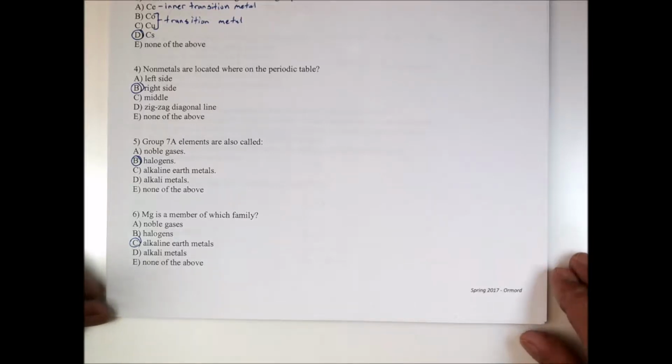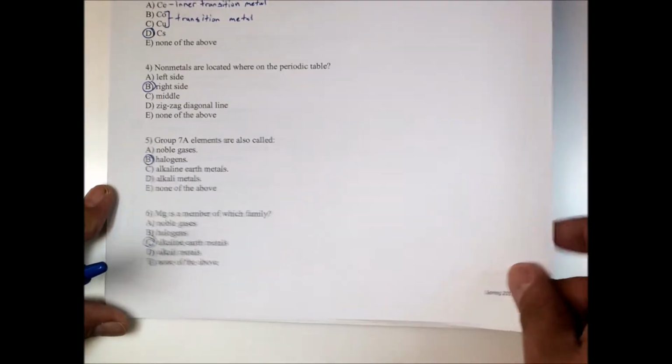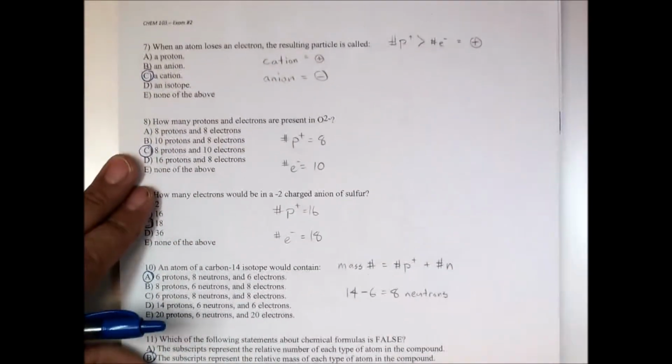And then the last one for this page, Mg is part of which family? It's in group 2, which makes it an alkaline earth metal. Remember, the name for that comes from if you have these metals in water, the water tends to become alkaline. And we'll talk a little bit about alkalinity today.